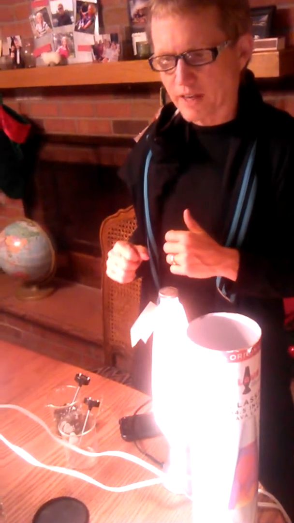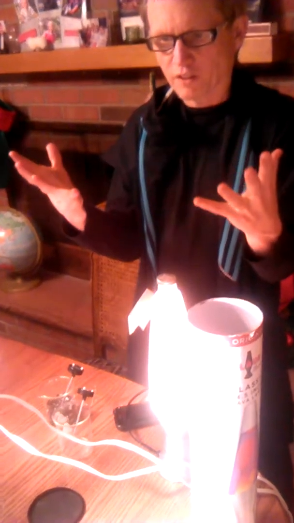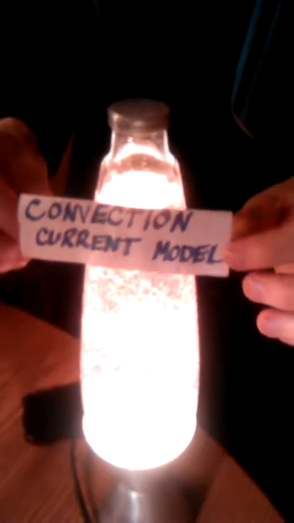And remember, these are models. Scientists use models a lot for things that they can't hold in their hands. We can't do an experiment on the whole world, so we use a model of the world. We can't actually grab the sun, so we use a flashlight for this. Convection current models right here, as you can see. It's a model of convection currents.